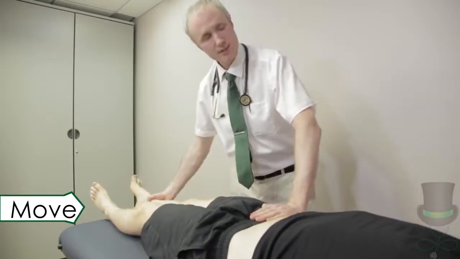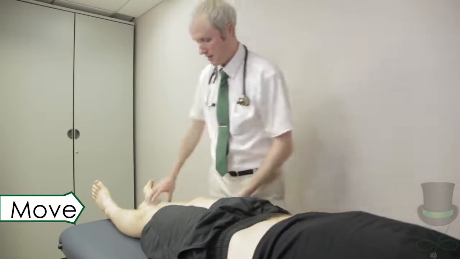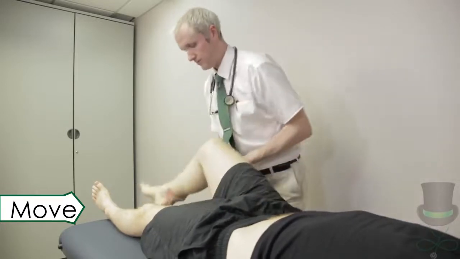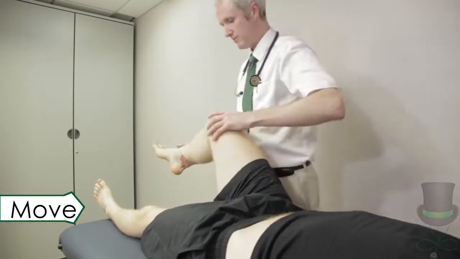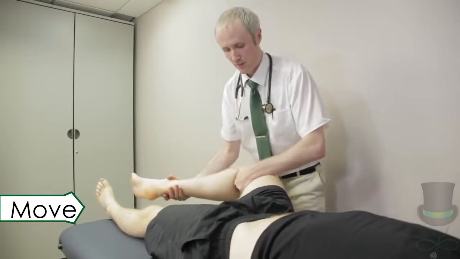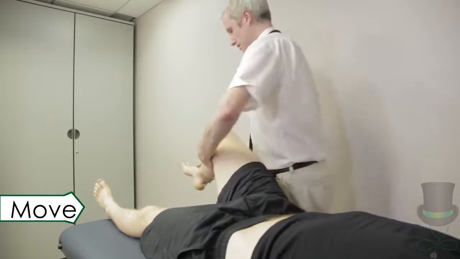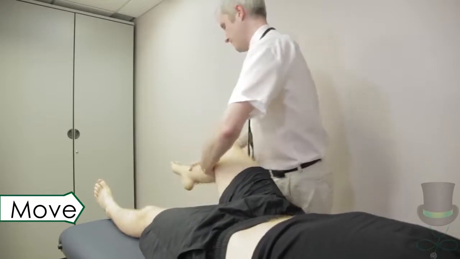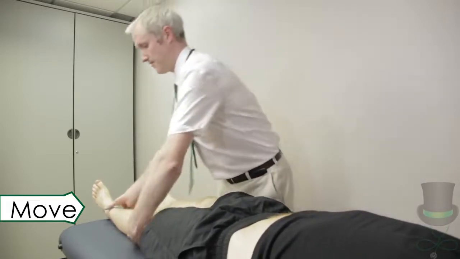Back to knee. Is that okay? It is. Test for internal and external rotation by flexing both the hip and knee 90 degrees and then moving the knee laterally for external rotation and medially for internal rotation. Test each leg. Okay.